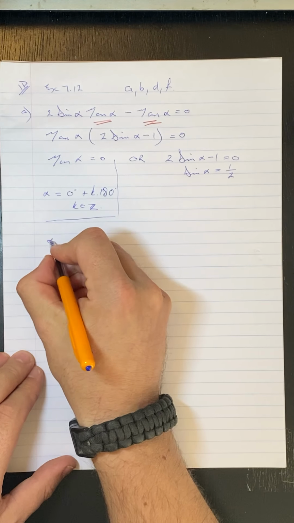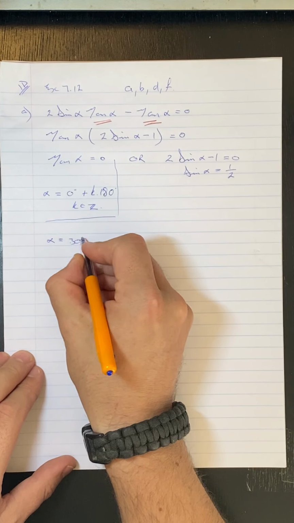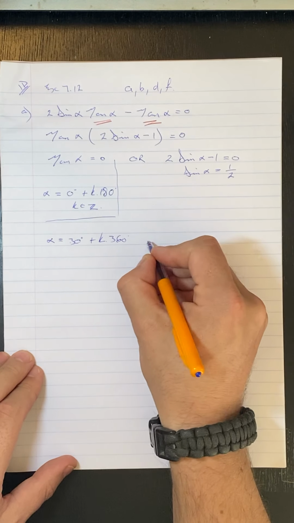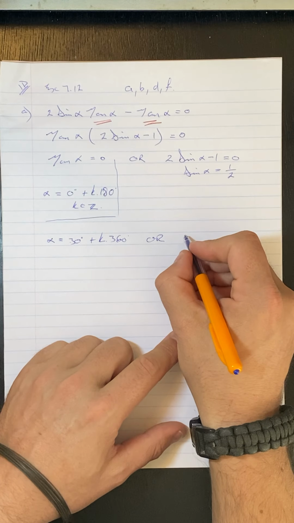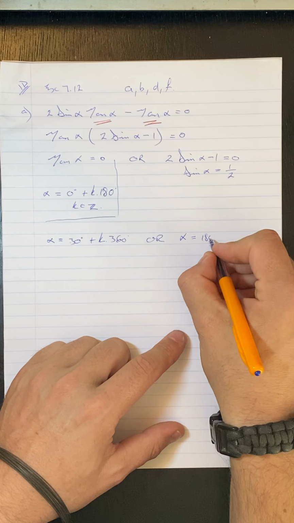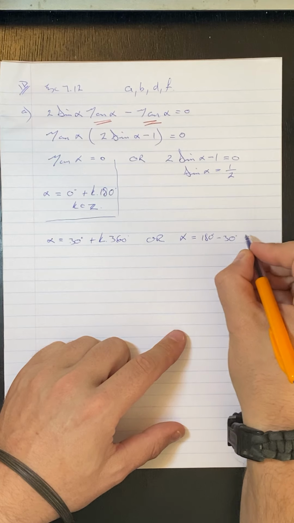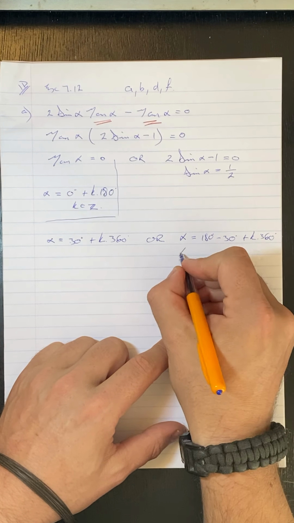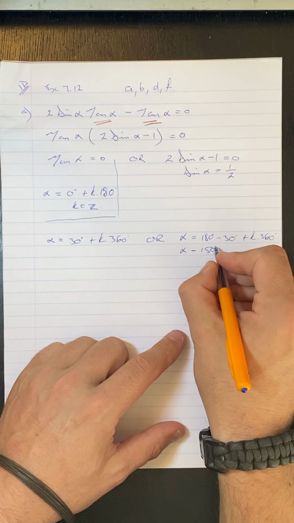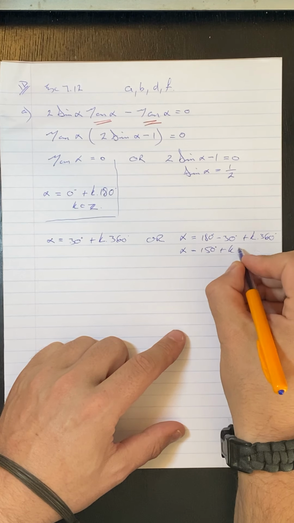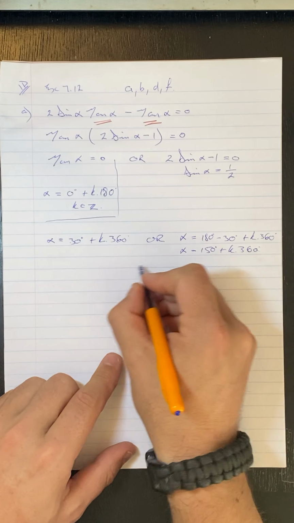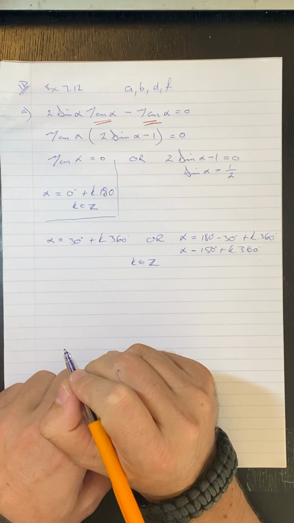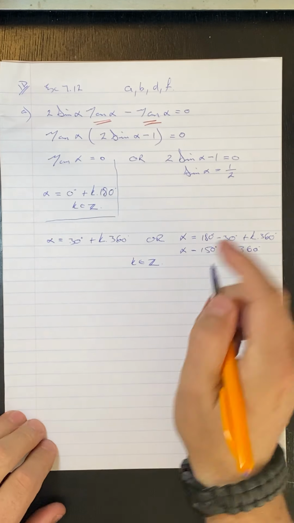So it's going to be alpha is equal to 30 degrees plus K360, or the other one is alpha is equal to 180 minus that 30 degrees plus K360. Let's solve for this one, and we get alpha is equal to 150 plus K360. For both of these, K is an element of the integers. All right, going on to question B.